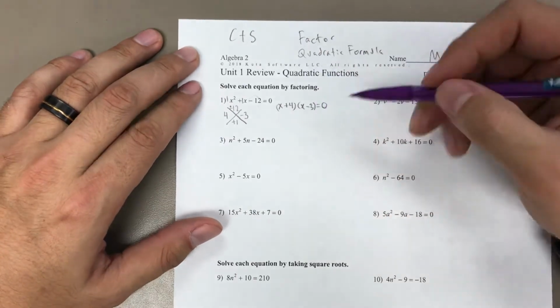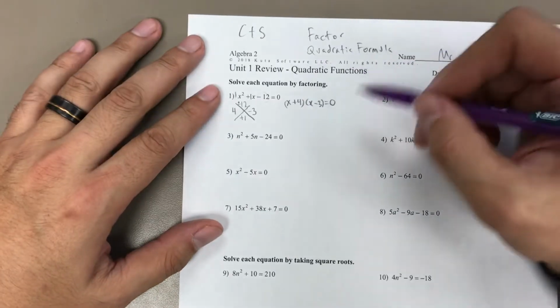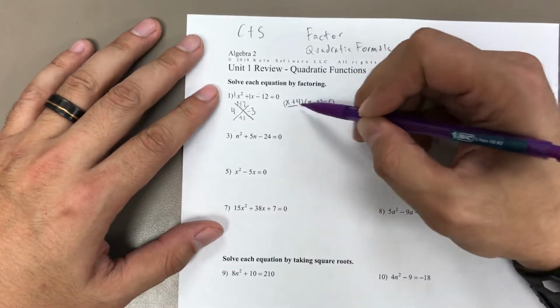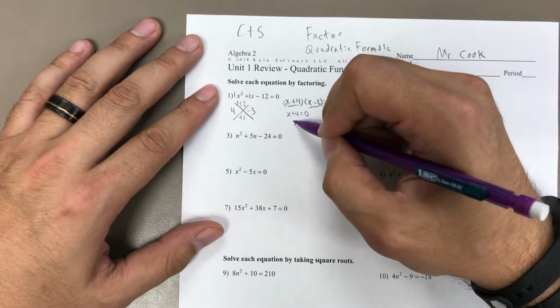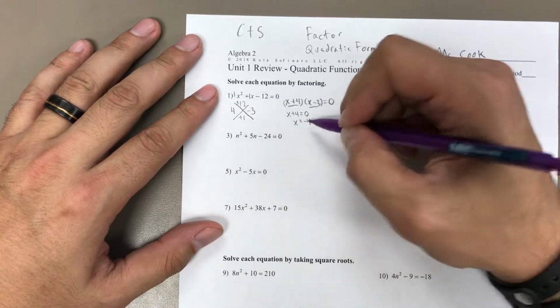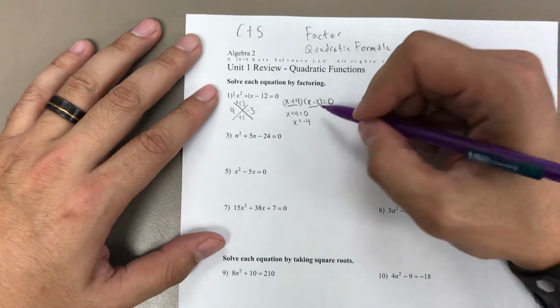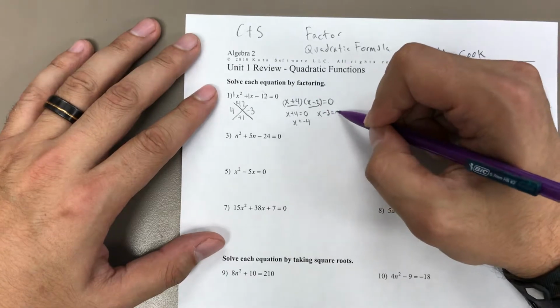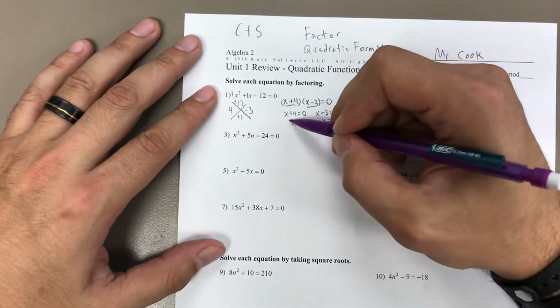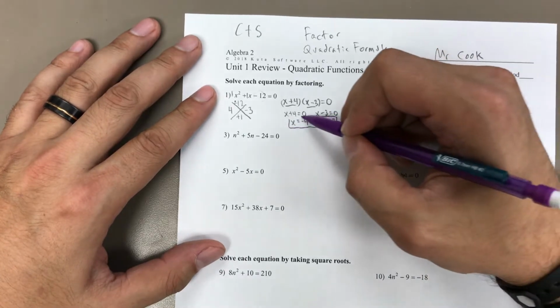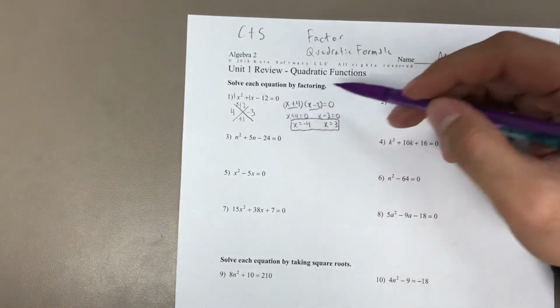And once it's factored, now you can just go into your solving algorithm for each of the factors. So if x plus 4 equals 0, that means x has to be equal to negative 4, because we subtract 4 from both sides. If x minus 3 equals 0, if we add 3 to both sides, we get that x is equal to a positive 3. These are our two answers for the quadratic expression that we have here.